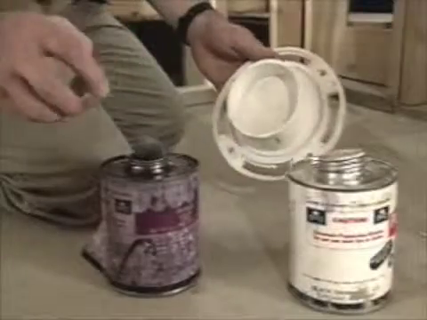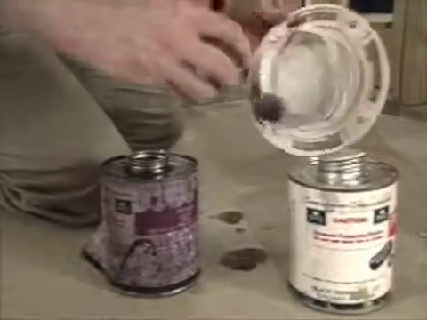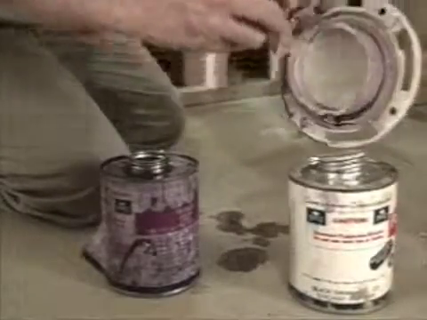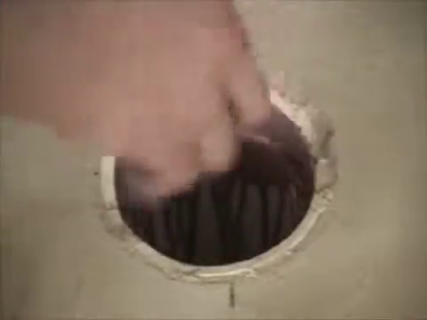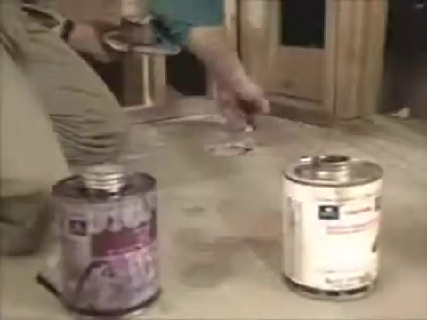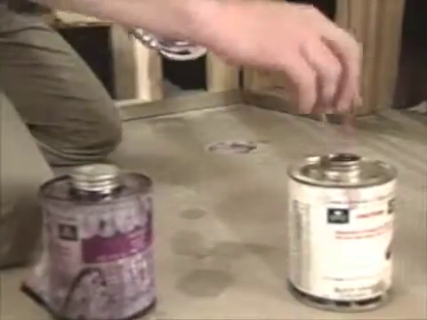PVC is another common material used for drains and vents. You cut it the same way as ABS, but the gluing is different. There's a purple solvent that you apply first to the pipe and fitting to clean the surfaces. Then you apply the special PVC glue to each piece.